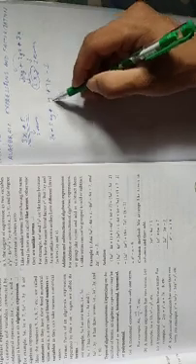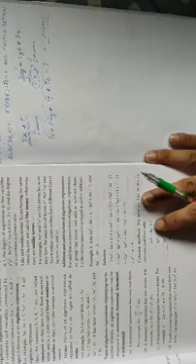For example, 3x minus 5xy plus 2y plus 3z minus 3. How many terms do we have here? Because this minus is separating these two, this plus is separating these two, this plus is separating these two, and this minus is separating these two. So how many terms? 1, 2, 3, 4 and 5 terms. So we have 5 terms. In this way you will count the number of terms.